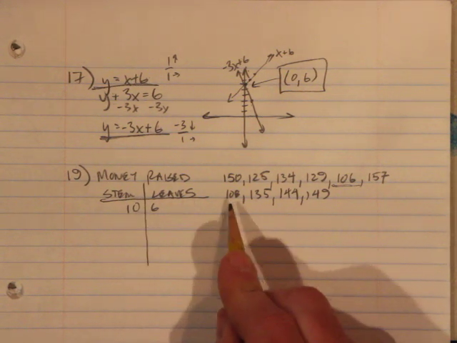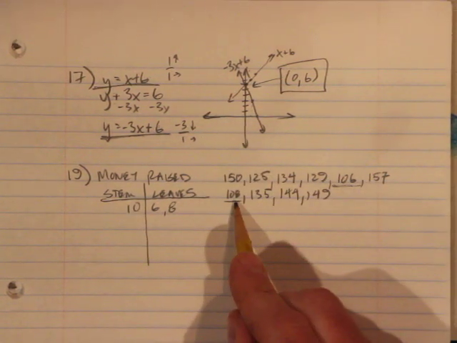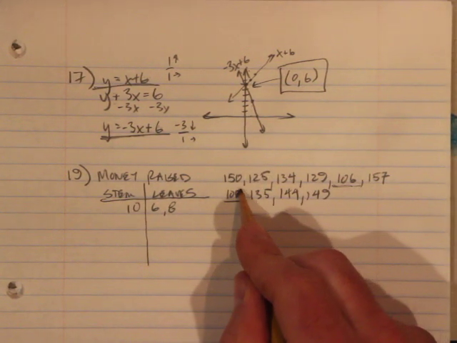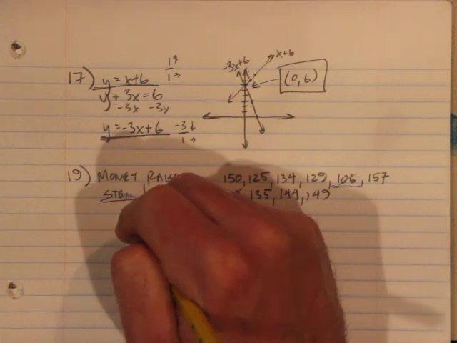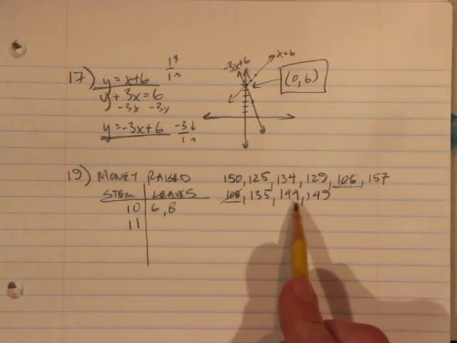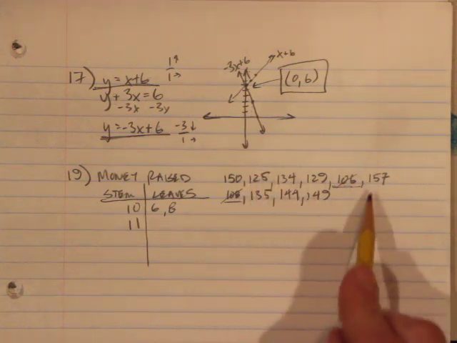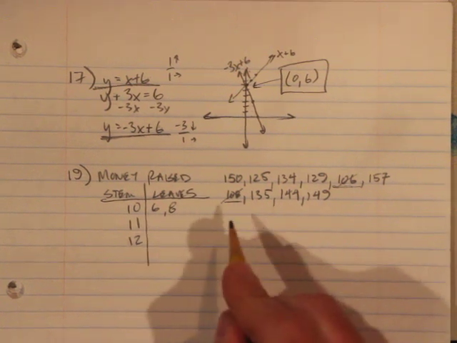And the other one that goes on this side is the 108. So we've got 6 and 8. I've taken care of those. I'm going to cross them off because I don't want them in the way anymore. Now the next one would be 11, and that would be like 112 or 113 or something like that, and that doesn't exist here. So we're going to just put that 11 there and leave it blank.